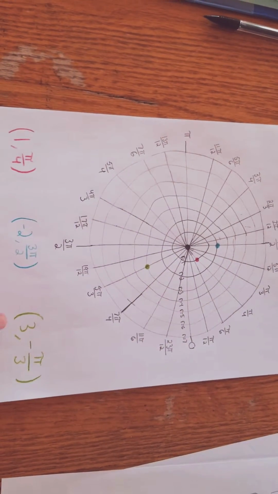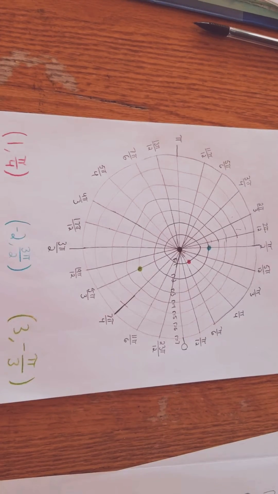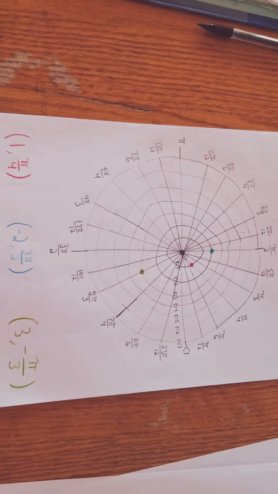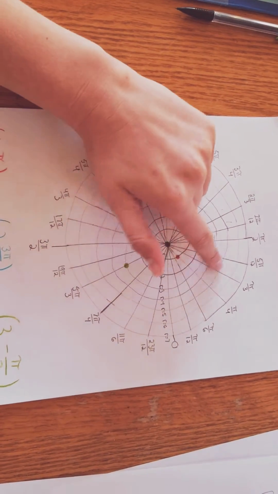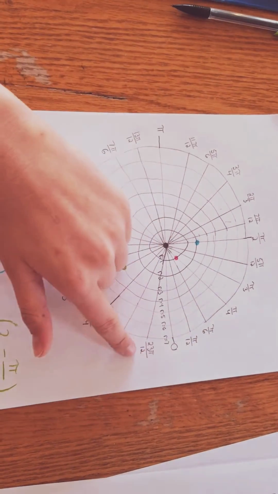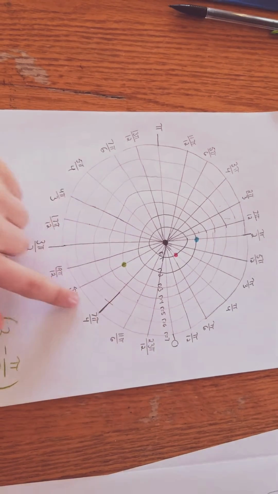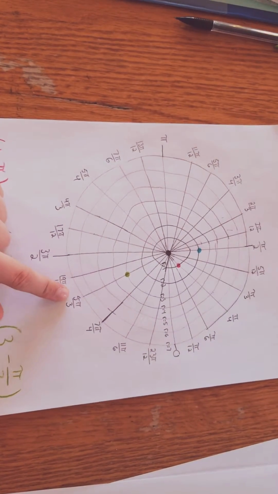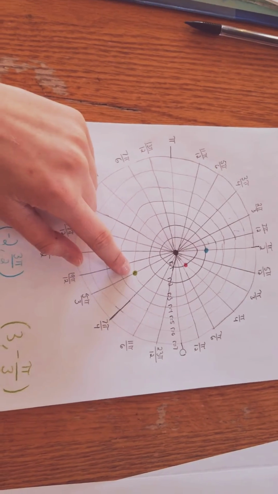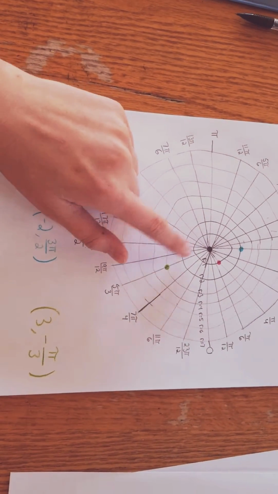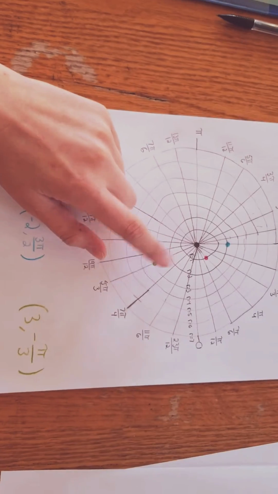Our next point is 3 and -pi over 3. So instead of going to positive pi over 3, we're going to go the same distance in the opposite direction, which will give us 5 pi over 3. In that point, we will also have a radius of 3, so we want to go 3 circles up, and that's our point.